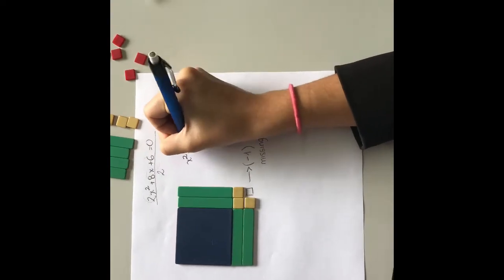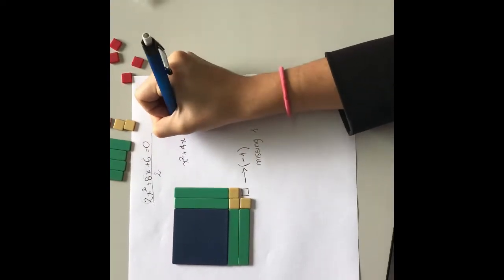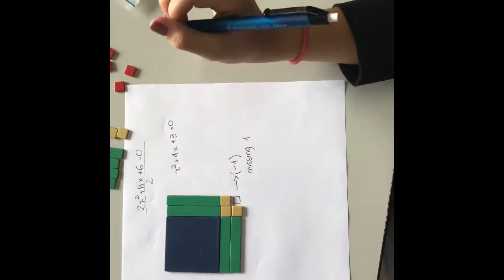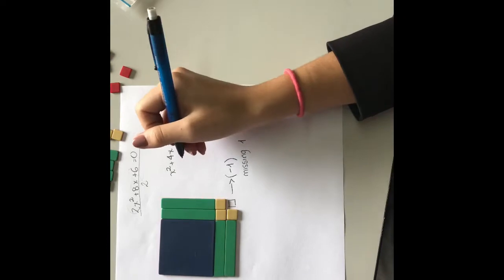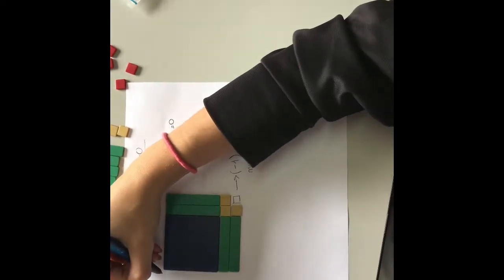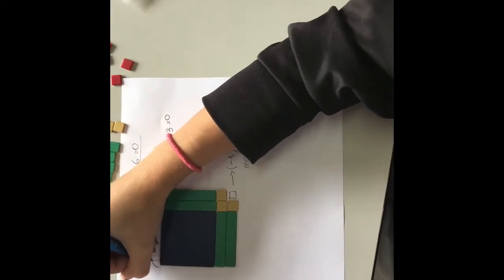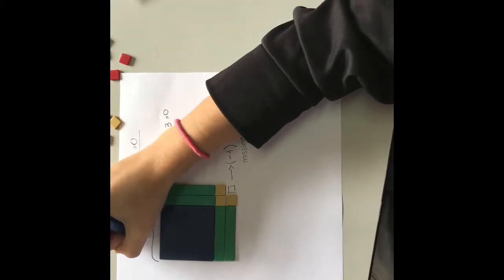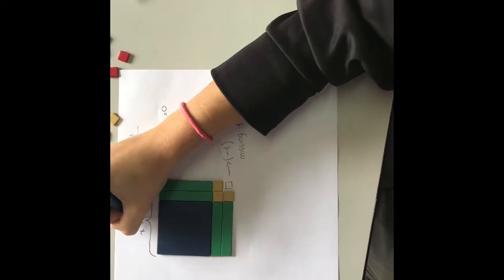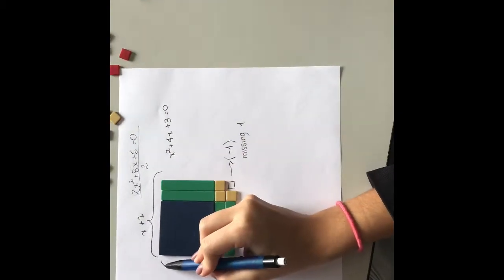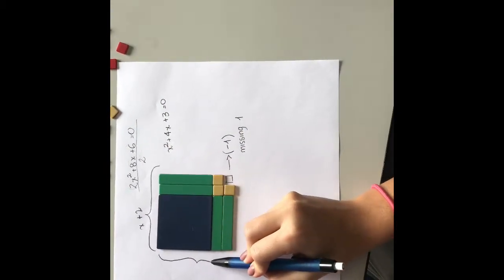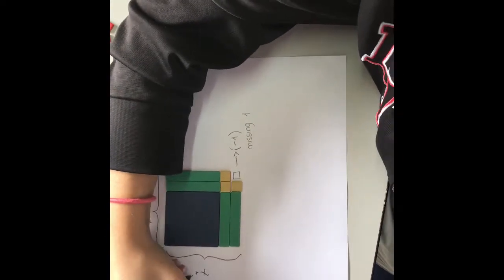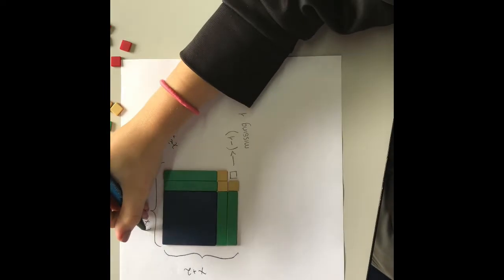x squared plus 4x plus 3 equals 0 because we divided by 2. And in the algebra tiles we have that. So we're going to see that we have x plus 2, because x is one side of the square and we have 2 rectangles, and on the other side we have the same, so it's a square. So we can square that expression.